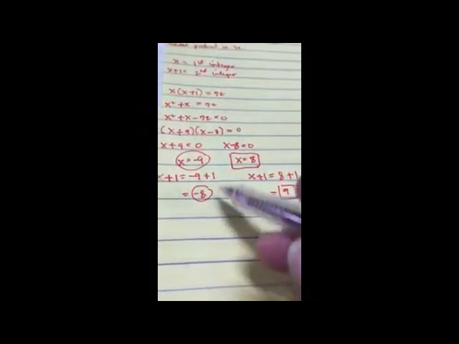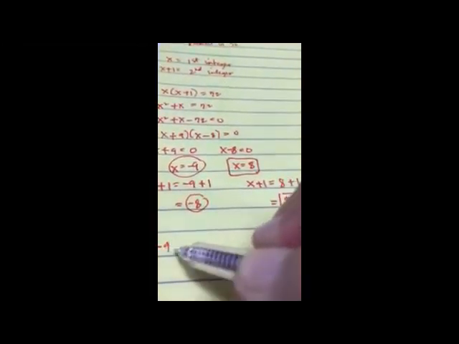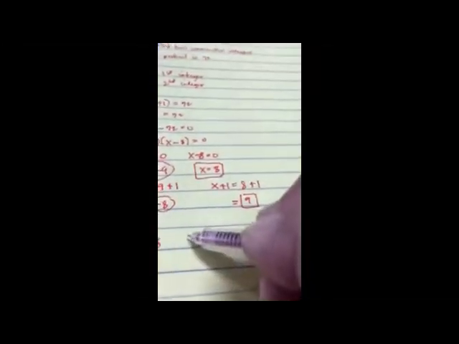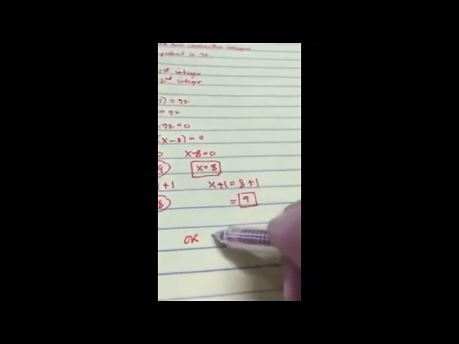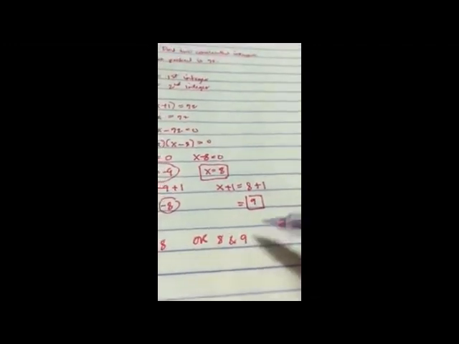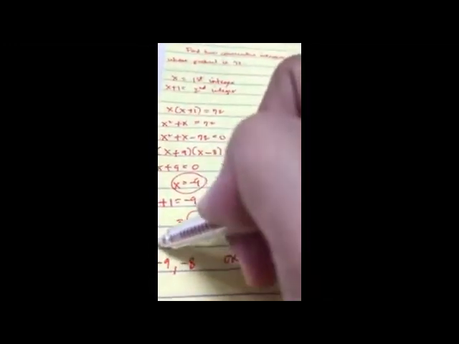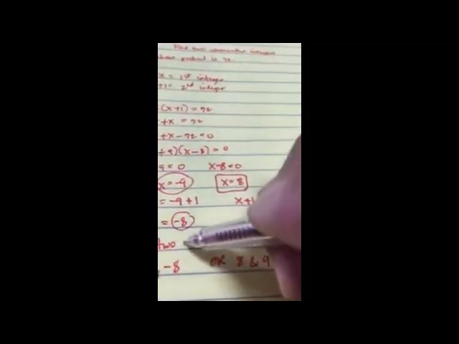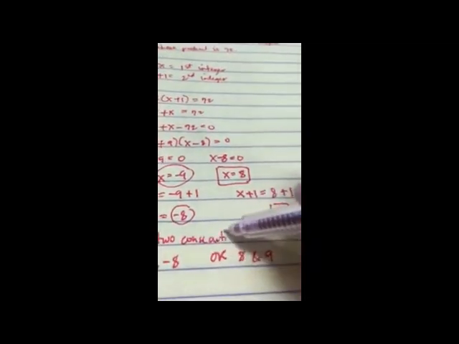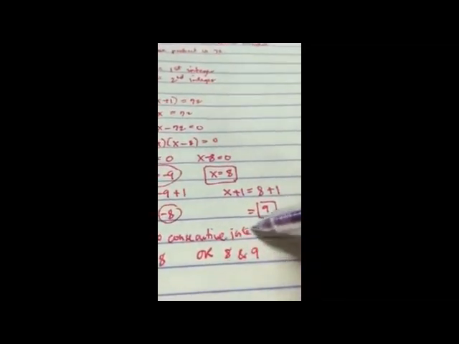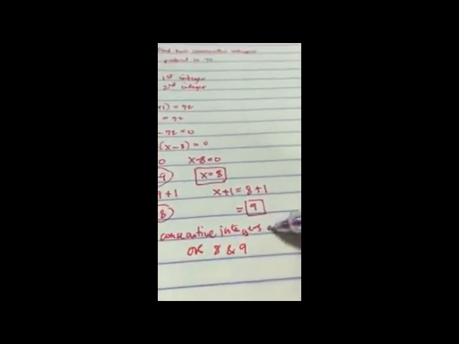So our conclusion is the two consecutive integers are negative 9 and negative 8, or you can have 8 and 9. So the two consecutive integers are negative 9 and negative 8, or 8 and 9. Two possibilities.